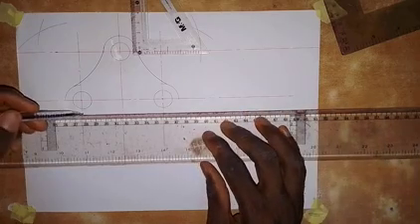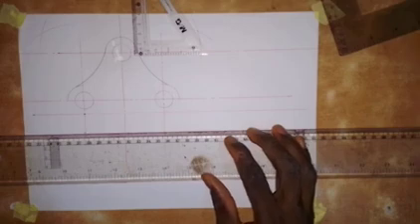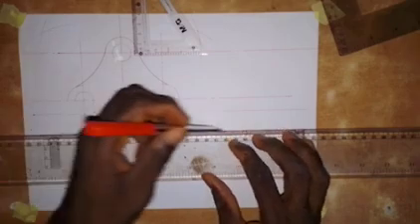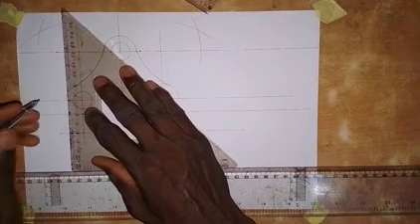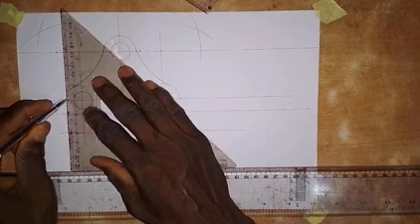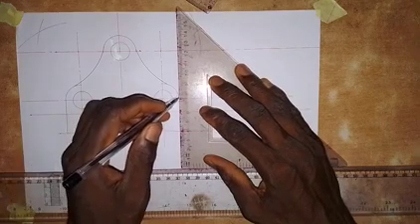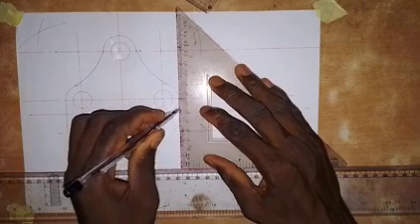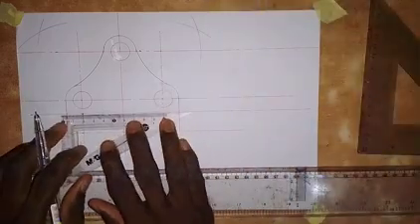So we draw a horizontal line from here to this side, and here also we draw a horizontal line from here to this side. Then at this point I'm going to draw a vertical line from here down, as we have in the diagram. Coming to this side also, we draw a vertical line down. Then we are going to make this line a thick line.